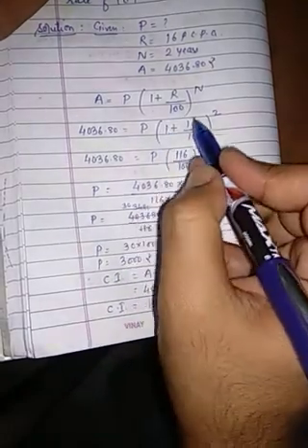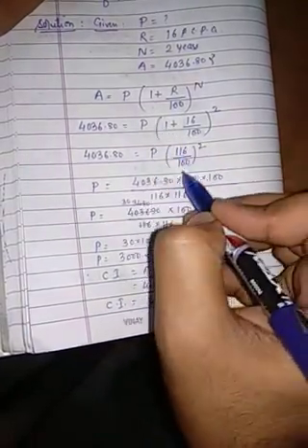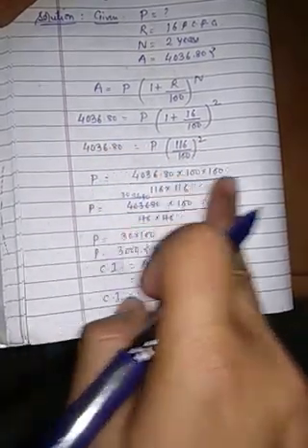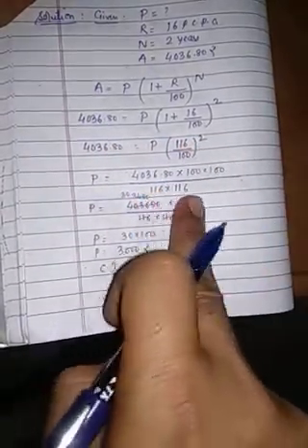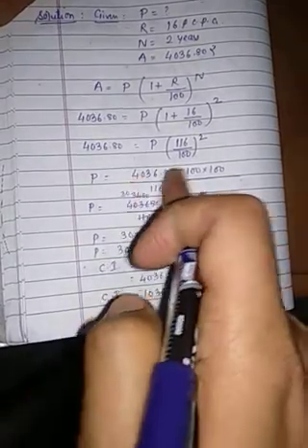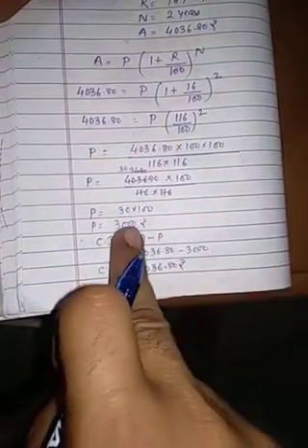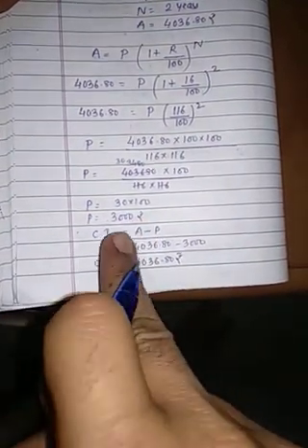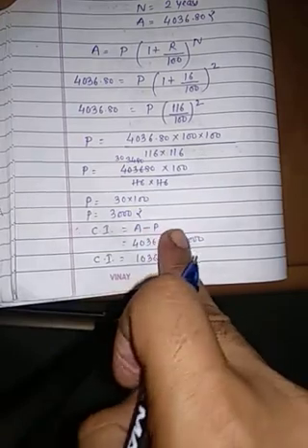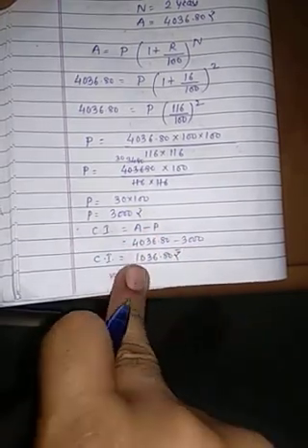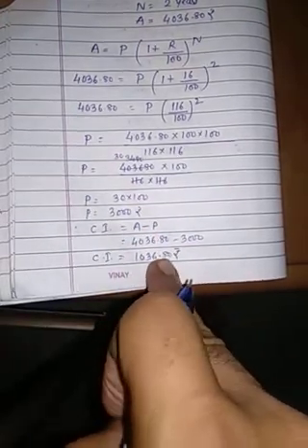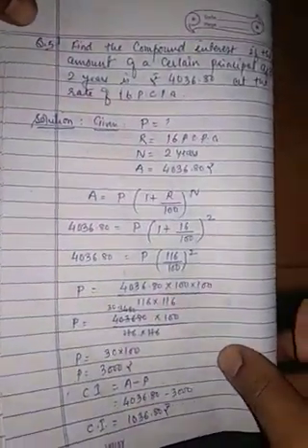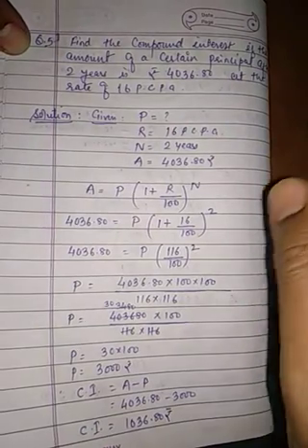Write all the formulae. Now this time P, you have to write it as it is. Write the values of A, R and N. First of all, simplify this bracket by cross multiplying and then take this value here. So 100 squared will go to the numerator and 116 squared will come to the denominator. After calculation, you will get 3,000 rupees. Okay. So compound interest is amount minus principal. After subtraction, you will get 1,036.80 rupees.